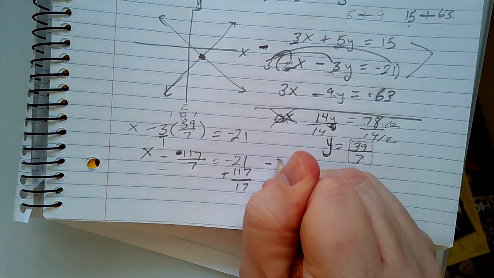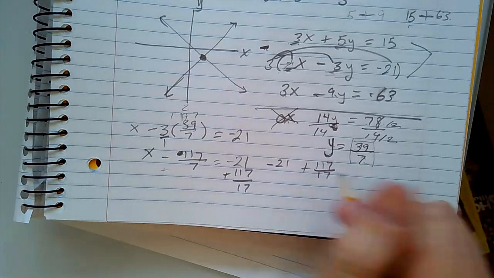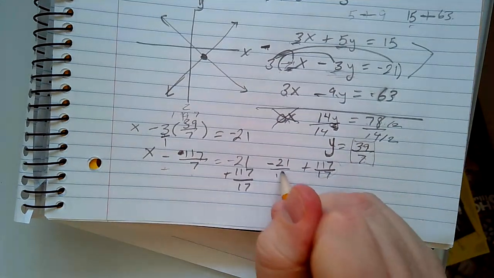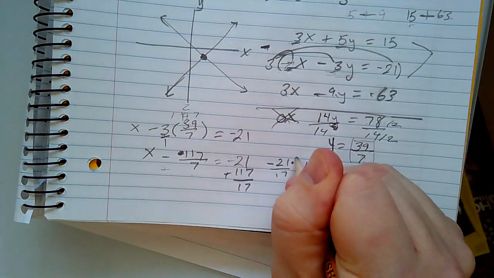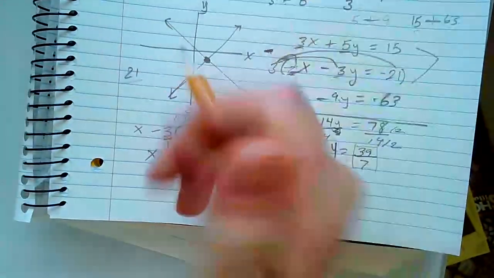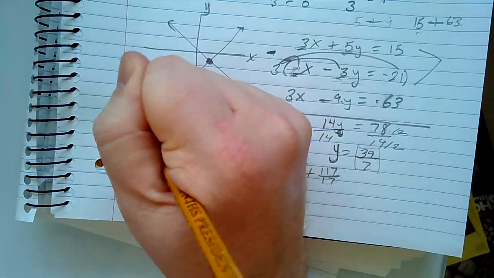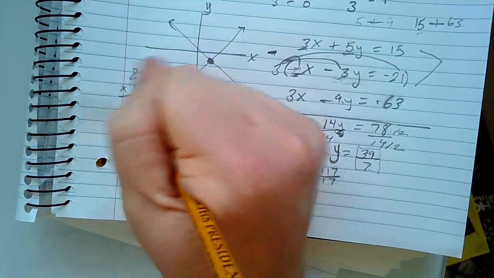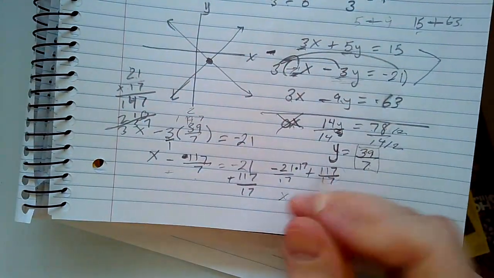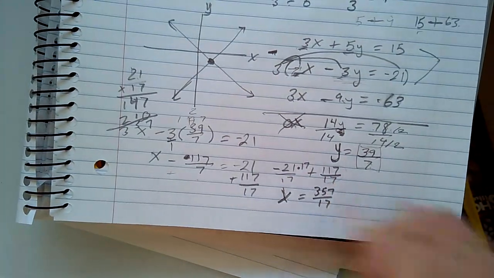Okay, so if I have negative 21 plus 117 over 7, I can't reduce that to my knowledge. So I'm going to multiply both the top and the bottom by 7 to get a common denominator. So I get 21 times 17, which is 357. So x will then be equal to 357 over 17.